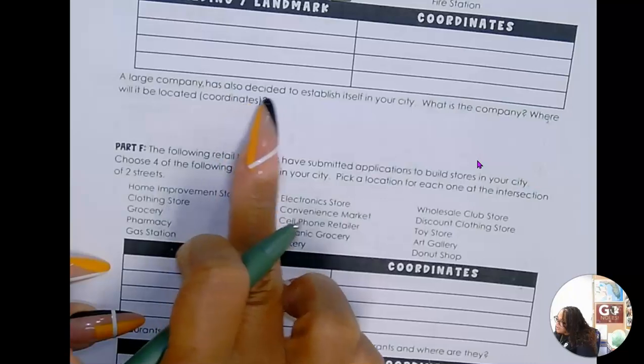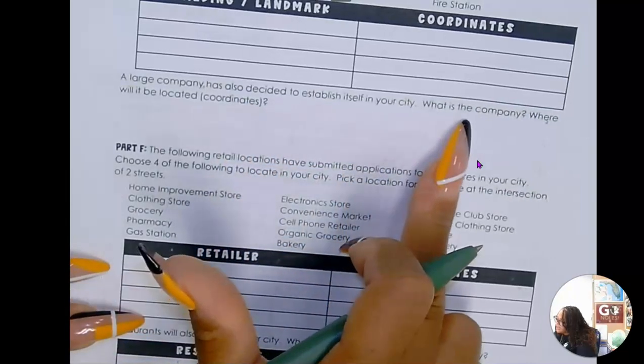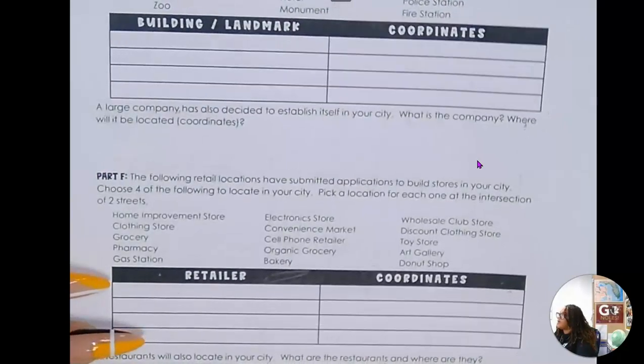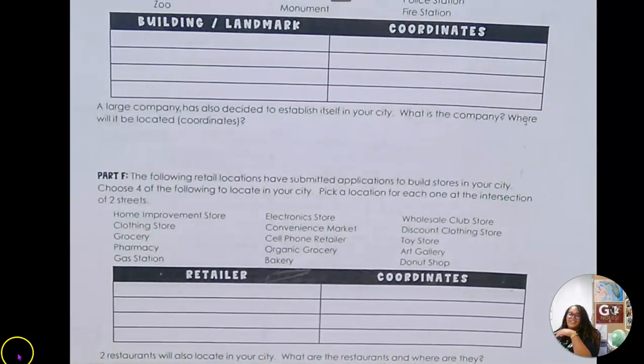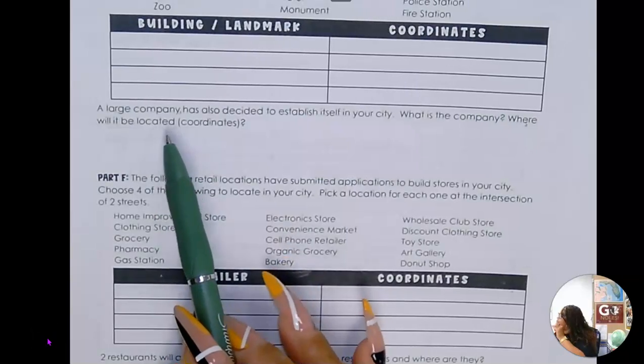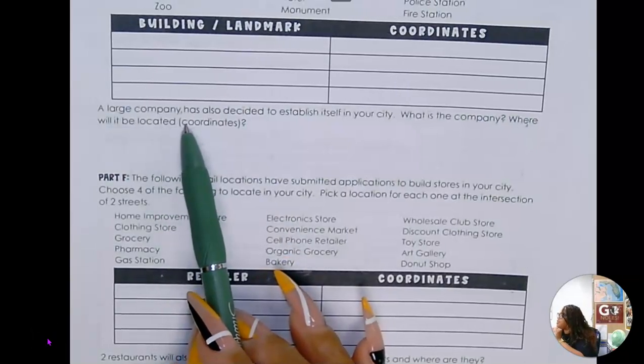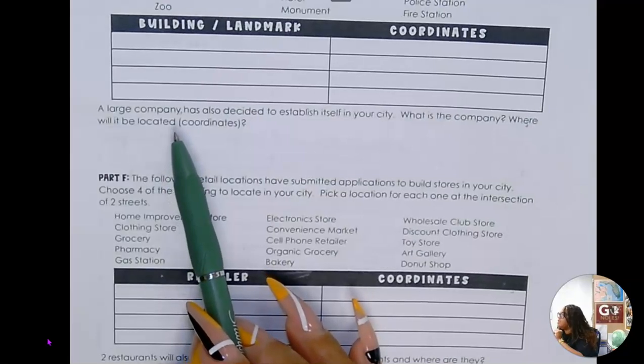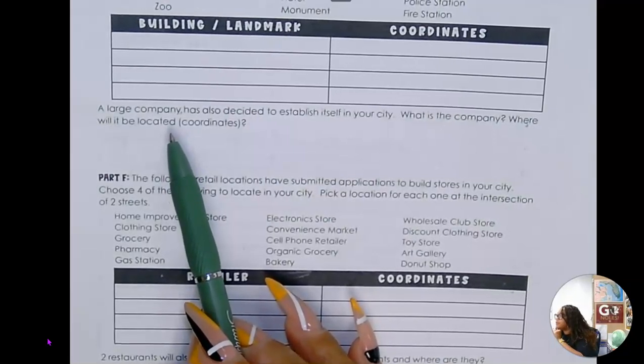A large company has also decided to establish itself in your city. What is the company? Where will it be located? Give its coordinate as well. You can choose any company. I would suggest that you choose a toy store, a car dealership, somewhere that you like to shop. Okay, somewhere that your parents like to shop.